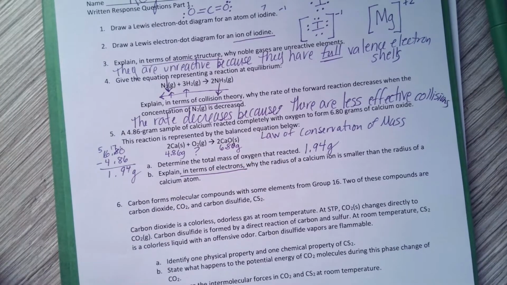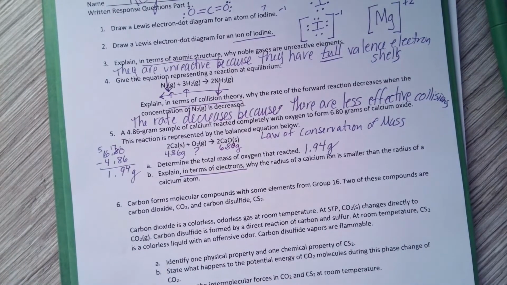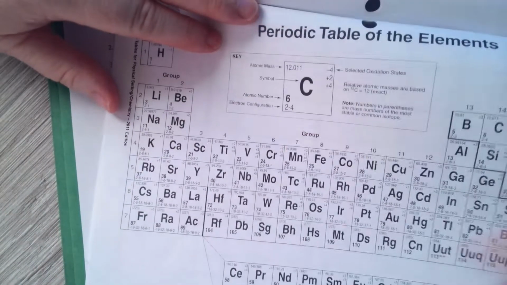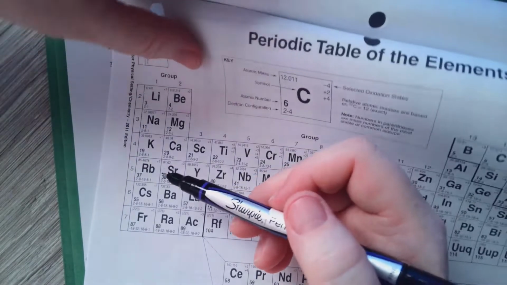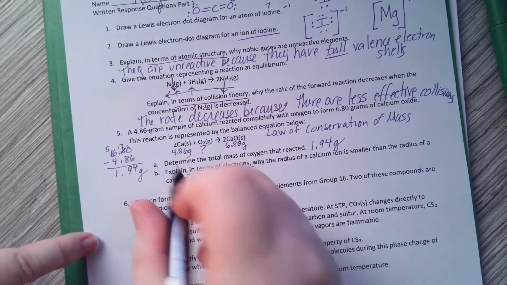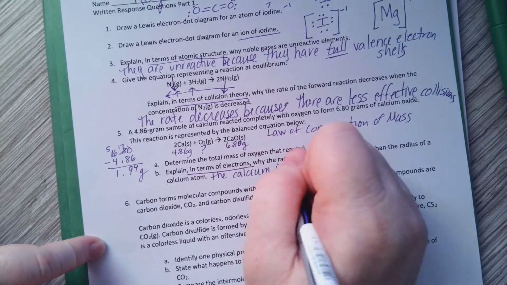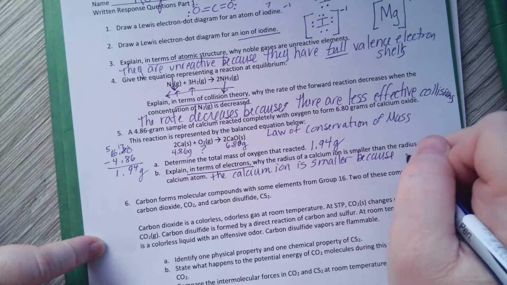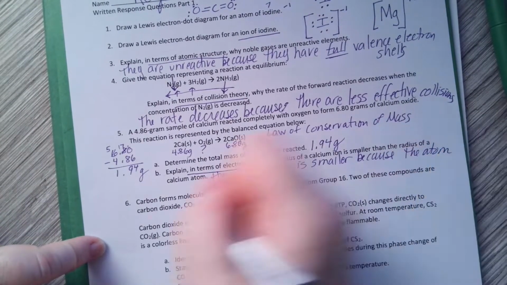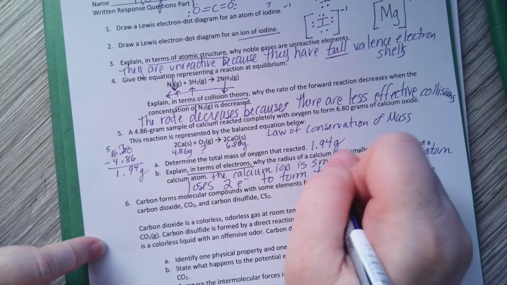Explain in terms of electrons why the radius of the calcium ion is smaller than the radius of a calcium atom. So let's look at calcium on the periodic table. When we do, we see that calcium has 2 valence electrons and it forms a +2 ion. So why is it smaller? Because it loses 2 electrons. So the calcium ion is smaller because the atom loses 2 electrons to form the ion.